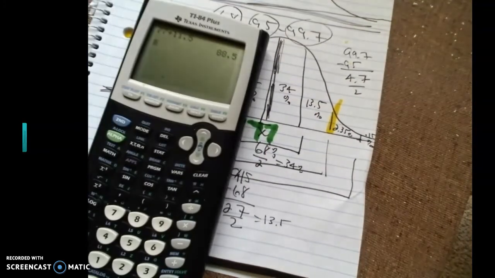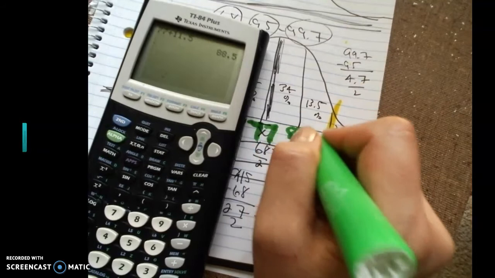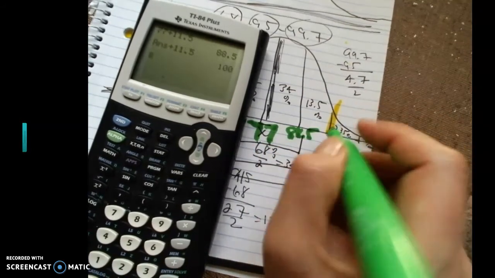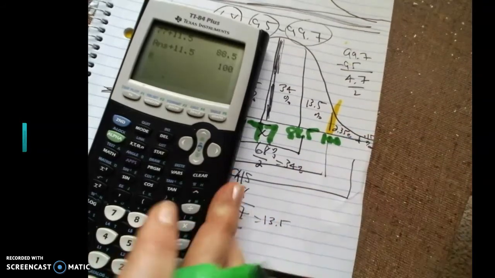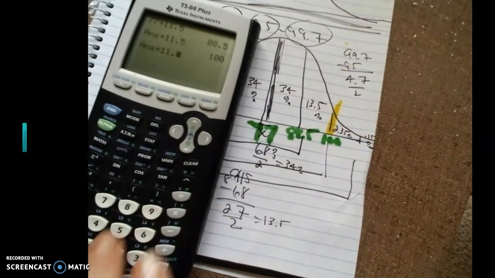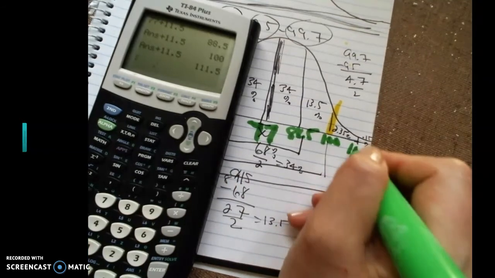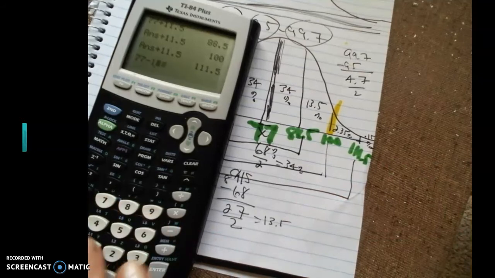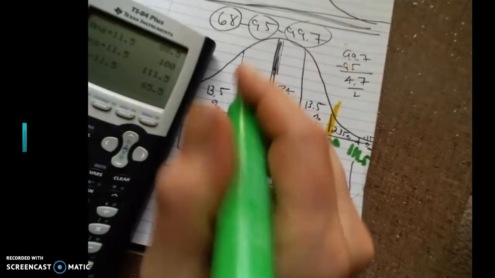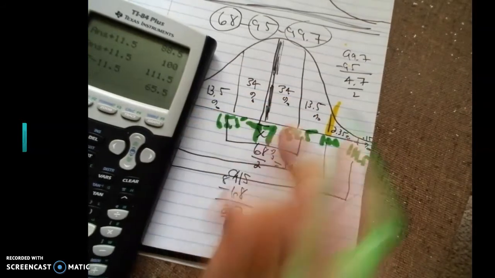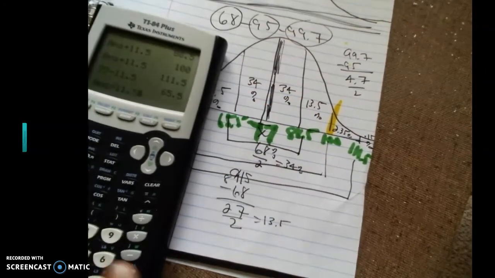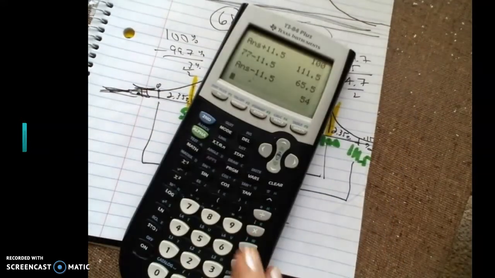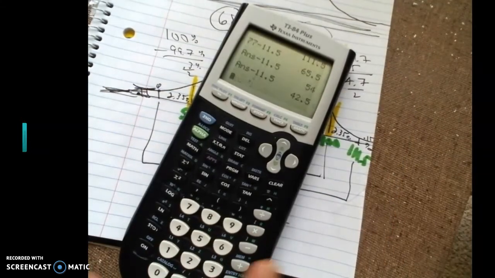So the next cutoff is 88.5. I add 11.5 again, and that's 100. I add 11.5 again and get 0.5. Then I take 77 minus 11.5, that might be 65.5. Minus 11.5 again and get 54. And minus 11.5 again and get 42.5.